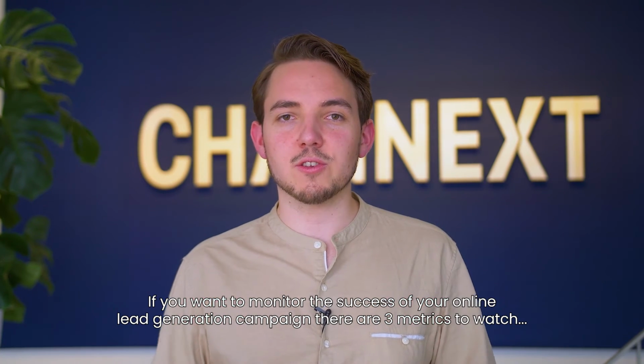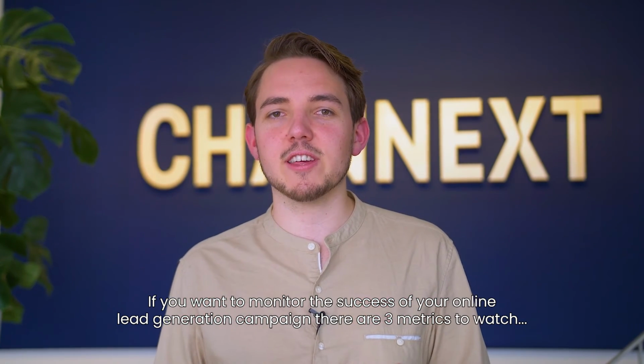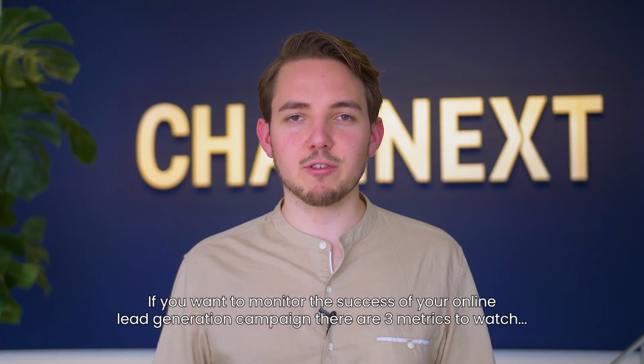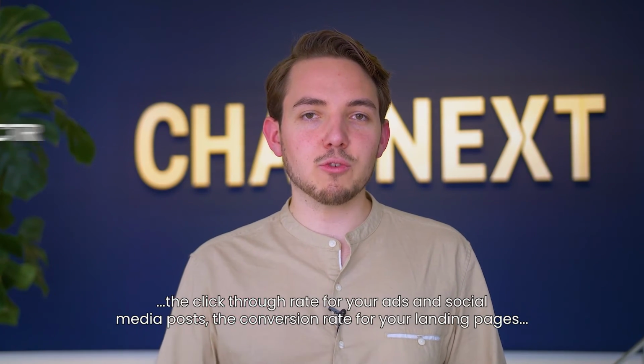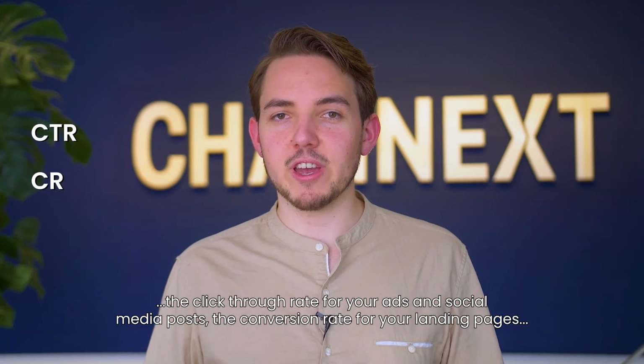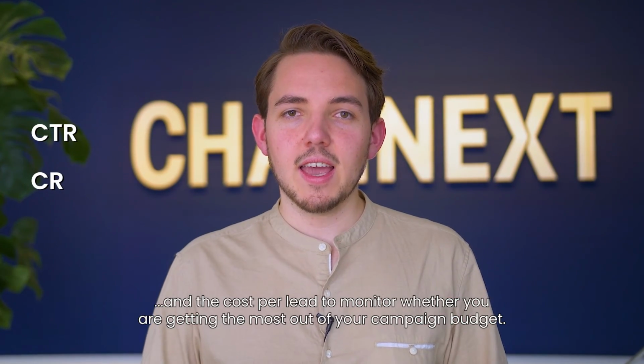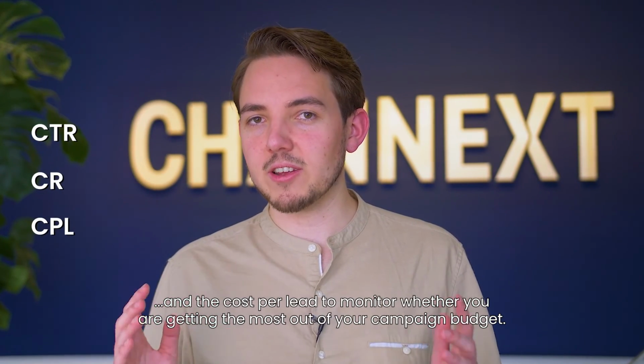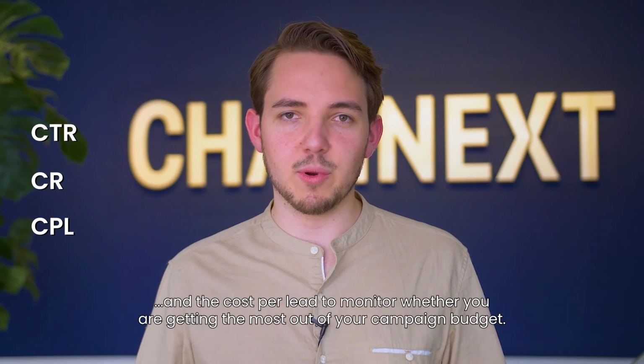If you want to monitor the success of your online lead generation campaign, there are 3 metrics to watch. The click-through rate for your ads and social media posts, the conversion rate for your landing pages, and the cost per lead to monitor whether you are getting the most out of your campaign budget.